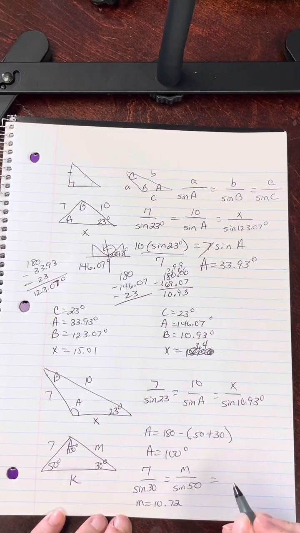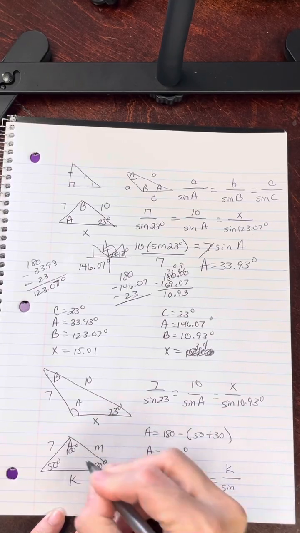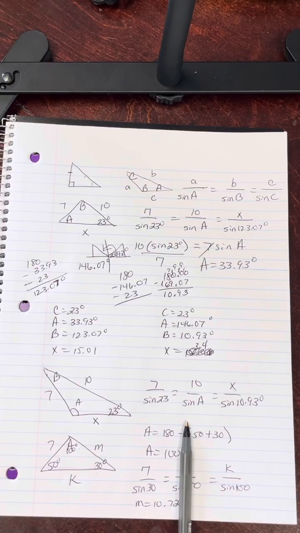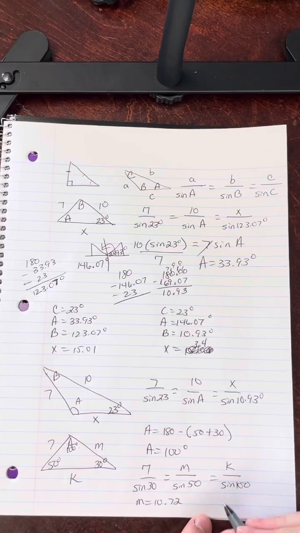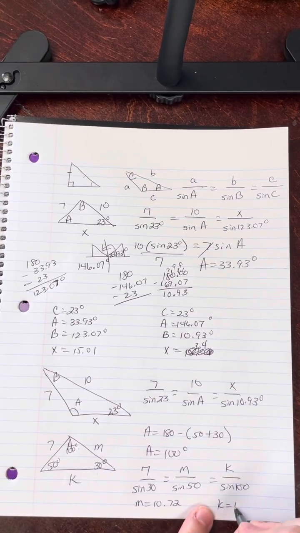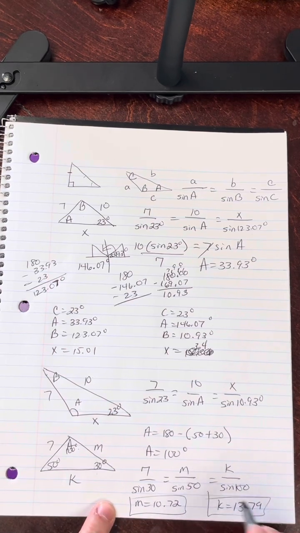And then the same to get the k, so k over sine of its opposite, which is 100. So I'm ignoring the 7 in the middle now. Sine of 100 times 7 divided by sine of 30 tells me what k is. K should equal 13.79. Hopefully that one felt like it was a lot simpler.